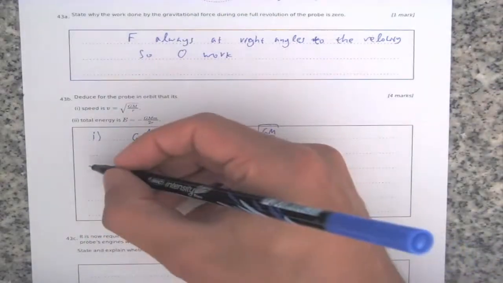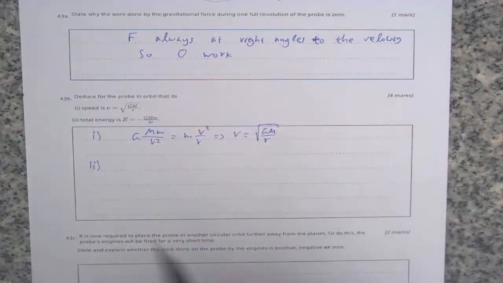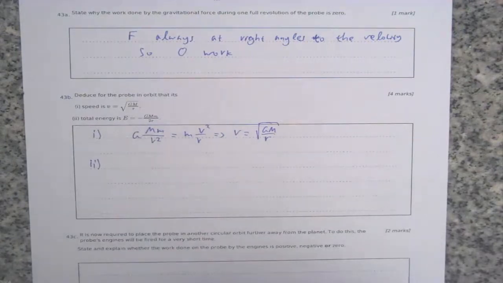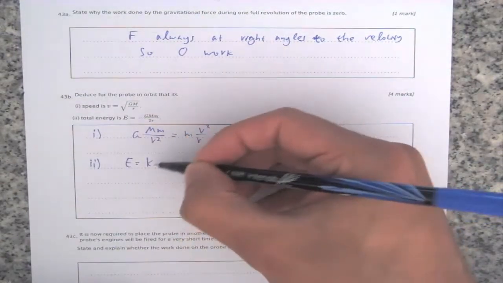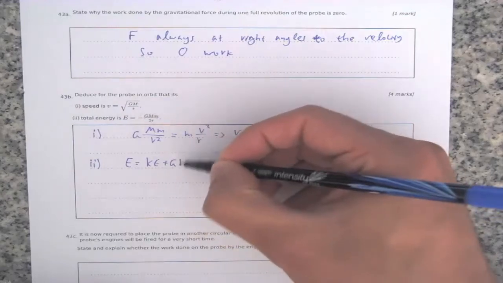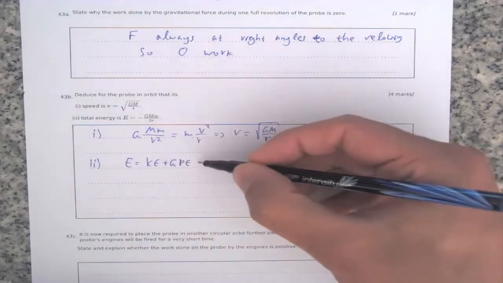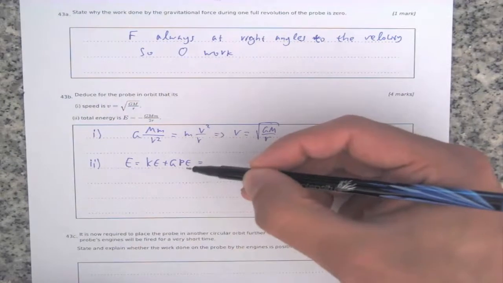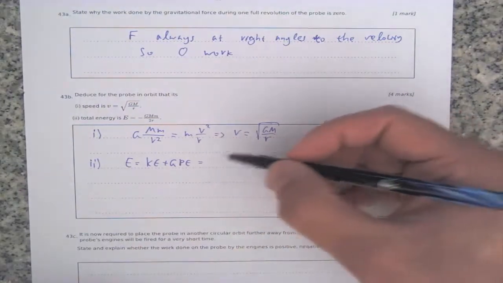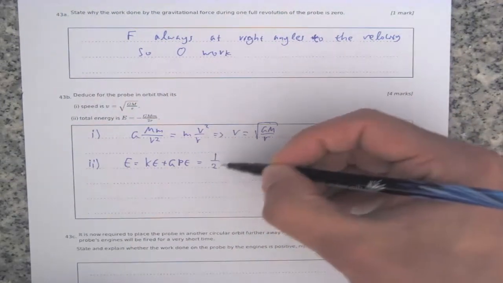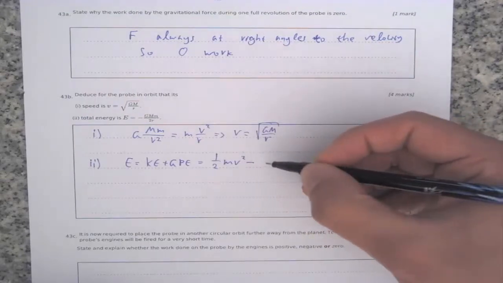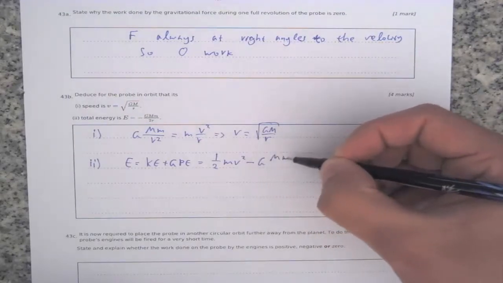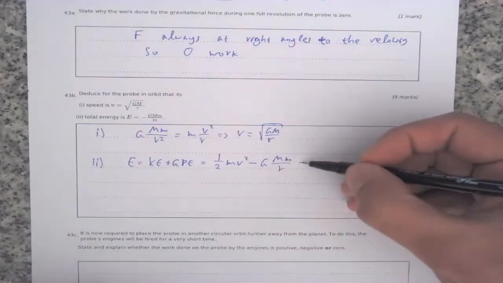Number 2, the total energy is given by this expression. Okay. So the total energy is the kinetic energy plus the gravitational potential energy. Remember that the gravitational potential energy is negative. So kinetic energy is 1 over 2 m v squared, gravitational potential energy is minus GMm over r. Now what do you have here?